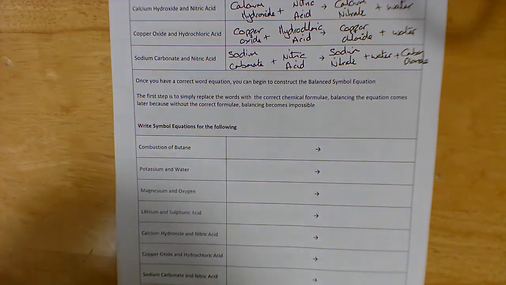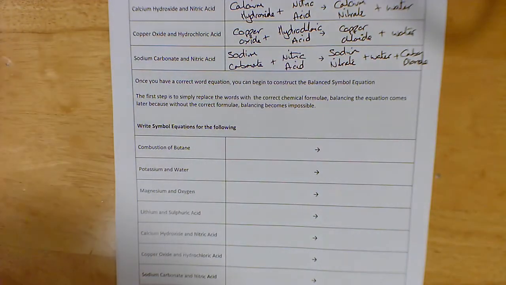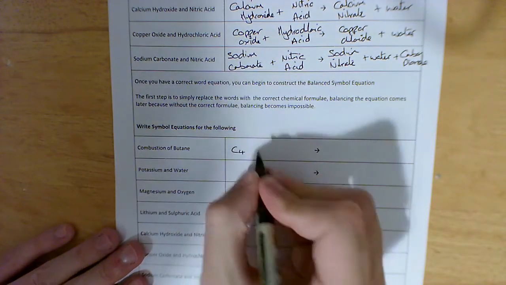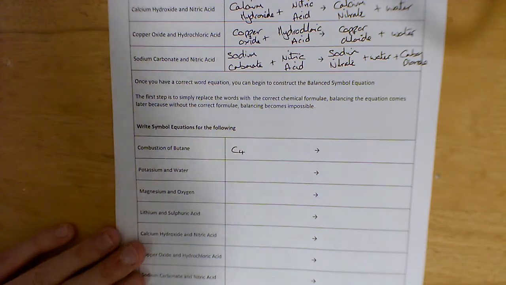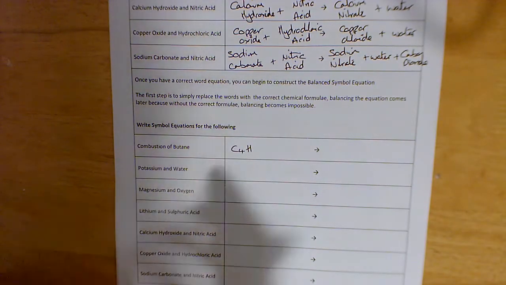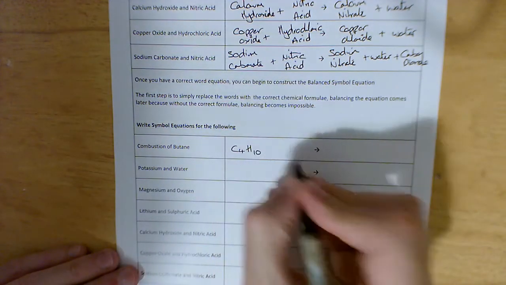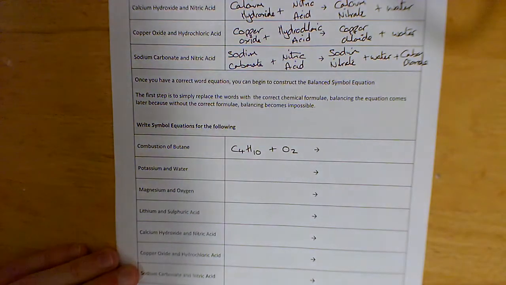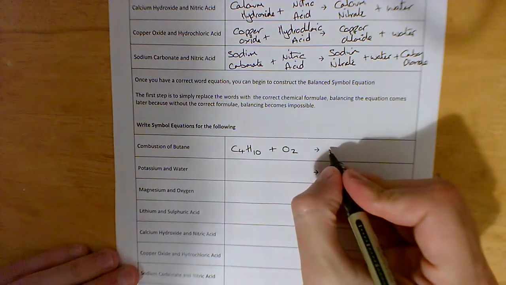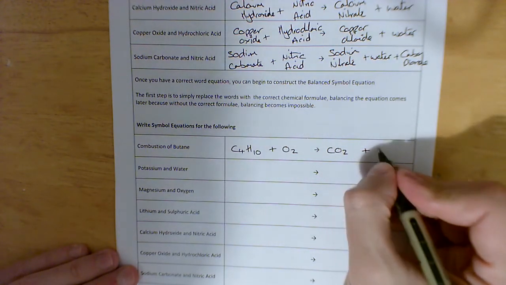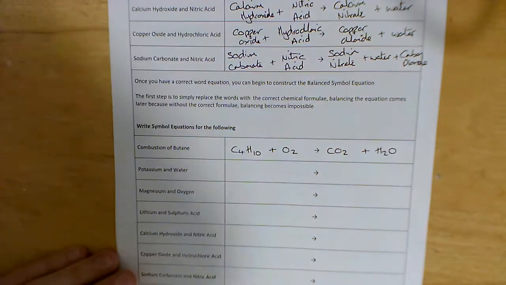Butane is an alkane, and it is "but", so that is 1, 2, 3, 4 carbons. So it's going to be C4, and because it is "ane", that tells me it's going to have twice as many hydrogens as carbons plus 2. So that's going to be C4H10 plus oxygen, which is O2, which is one of the ones you need to memorize. And we know that is going to form carbon dioxide, which again is one that you need to memorize, and water, once again, one that you need to memorize.